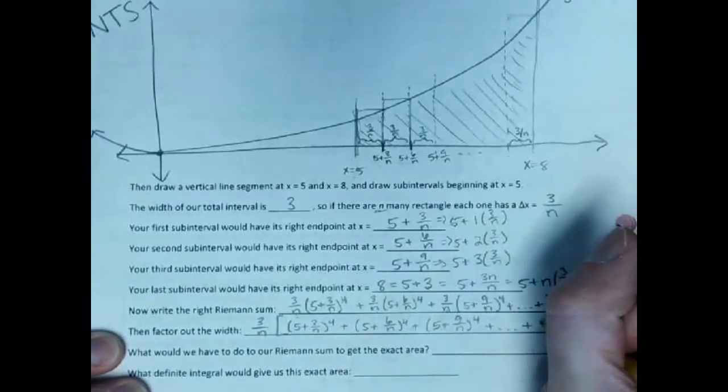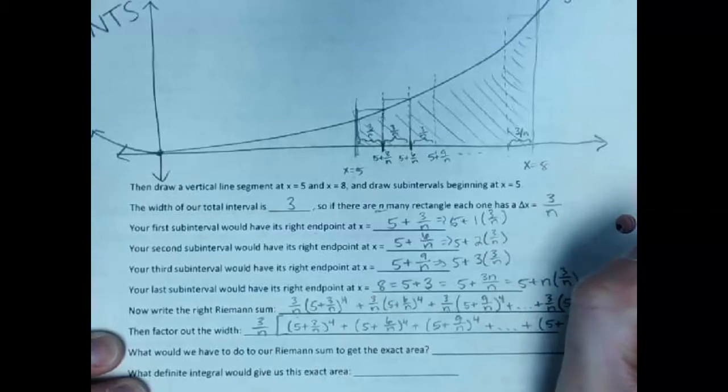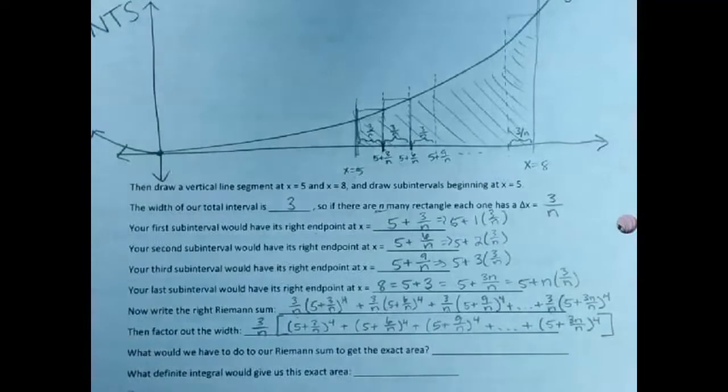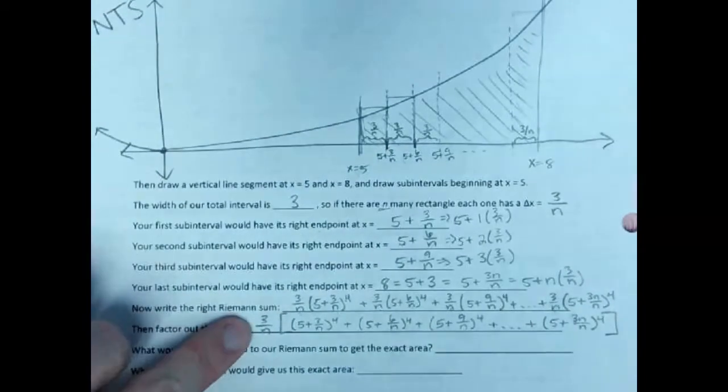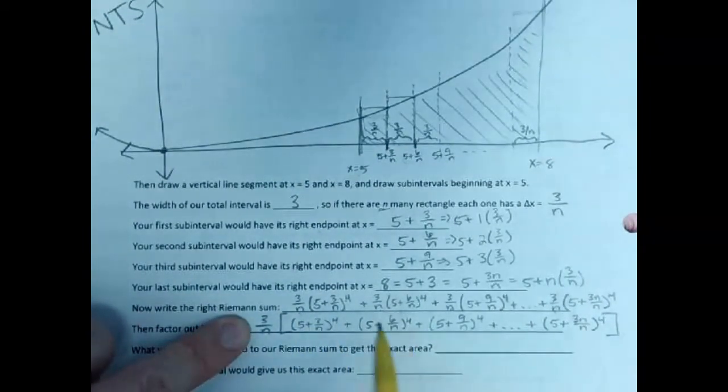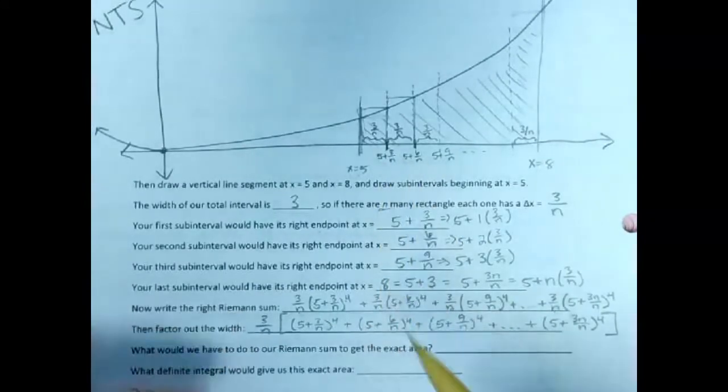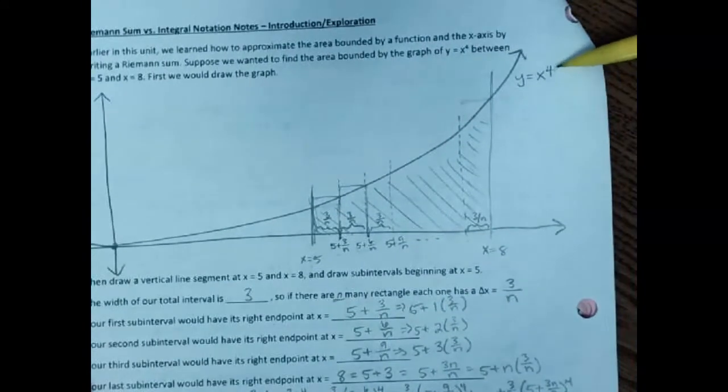Then we get this last one, 5 plus 3n over n. There we go. So there is my Riemann sum. I got the universal width. Then I have the heights of all of those rectangles. Remember, you take the x values, plug them into the function, and what that function was doing was it took your x value and just raised it to the fourth power.